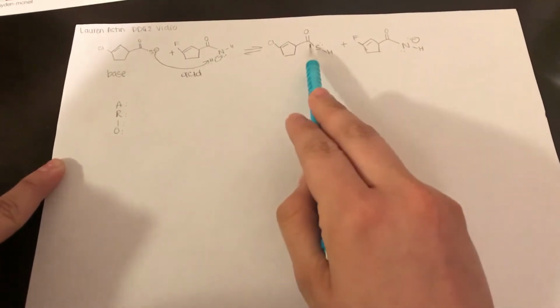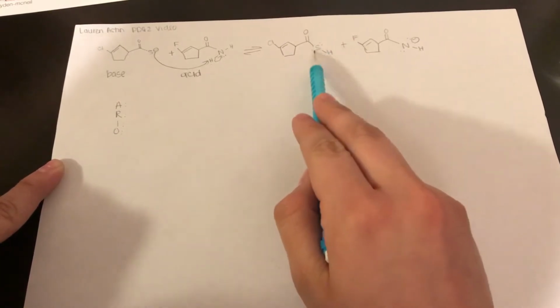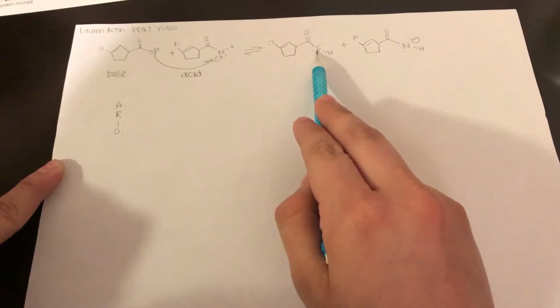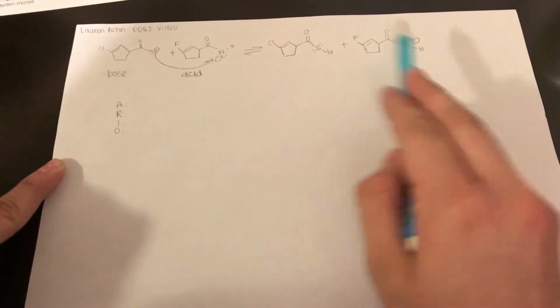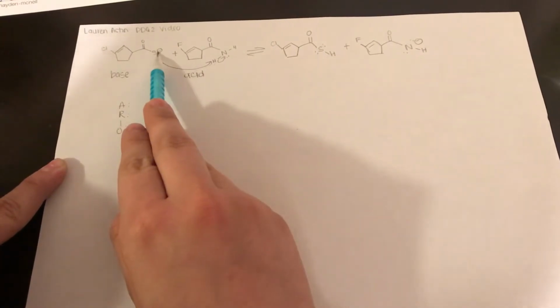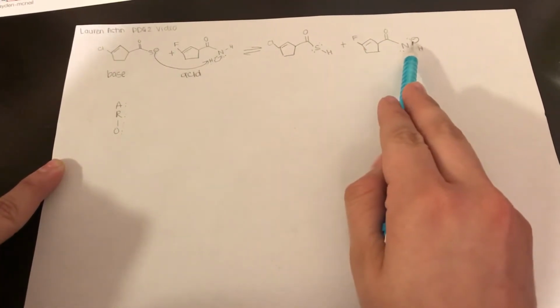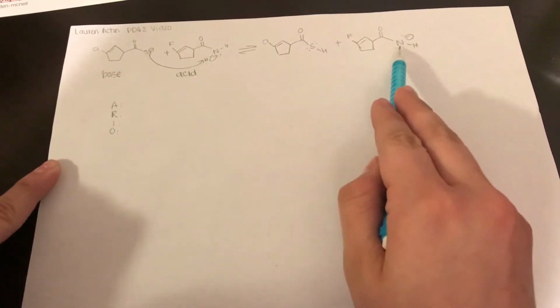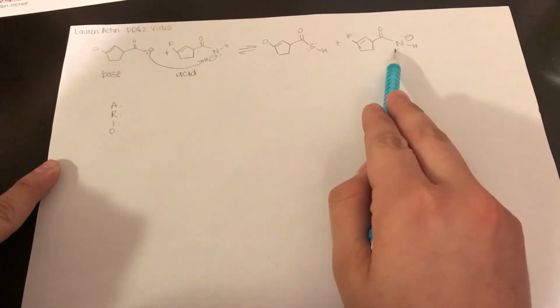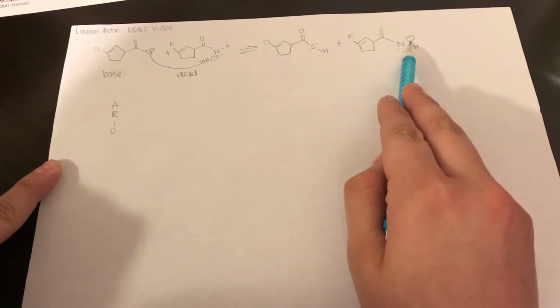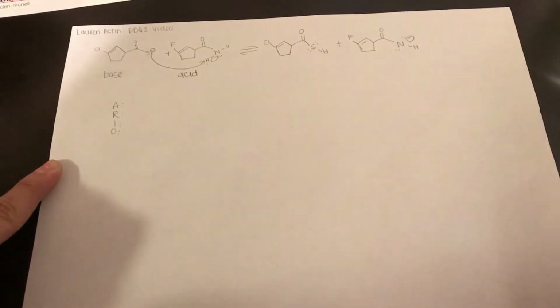Okay, this gives us a formal charge of 0 on this sulfur, making it neutral, and we also have to make sure we conserve the negative charge throughout the entire equation, and we do this by adding that lone pair onto that nitrogen, creating a -1 formal charge.